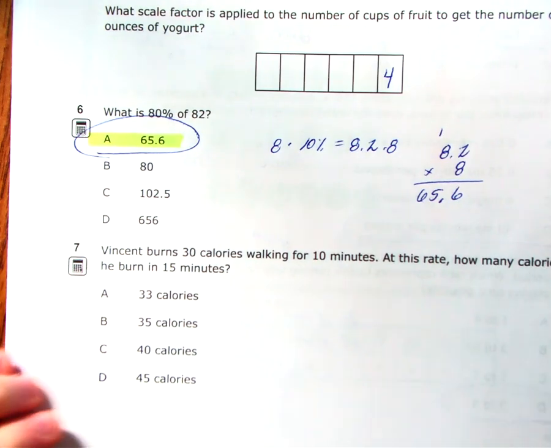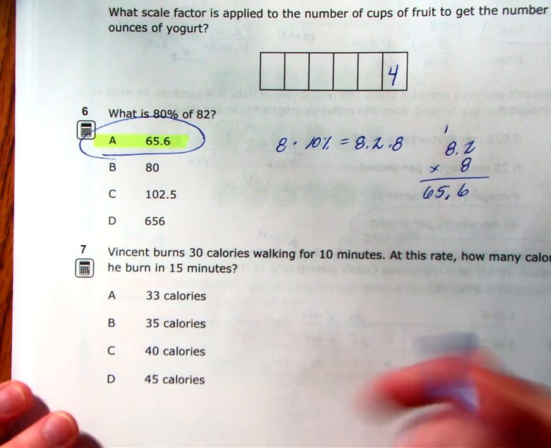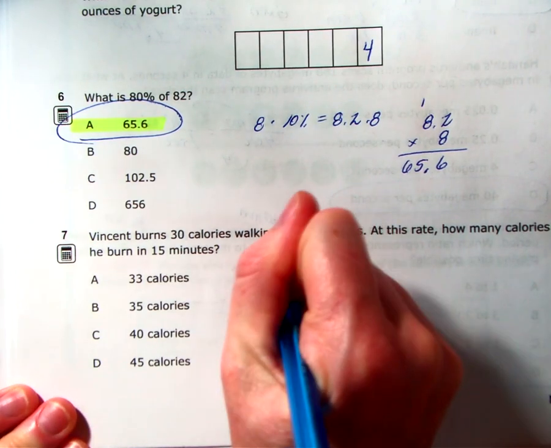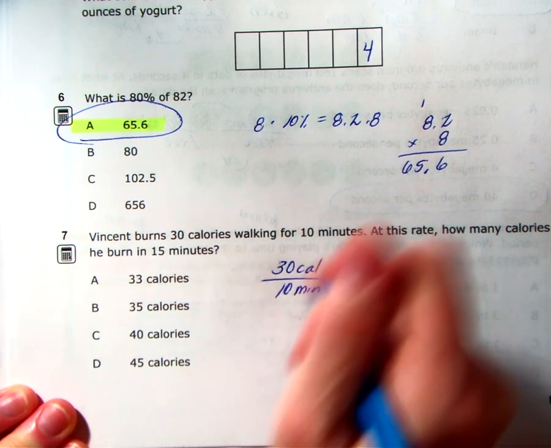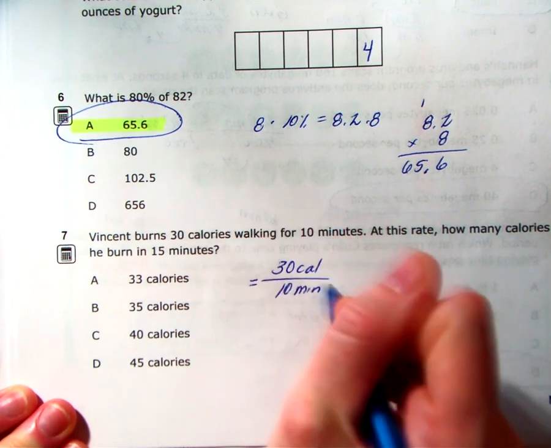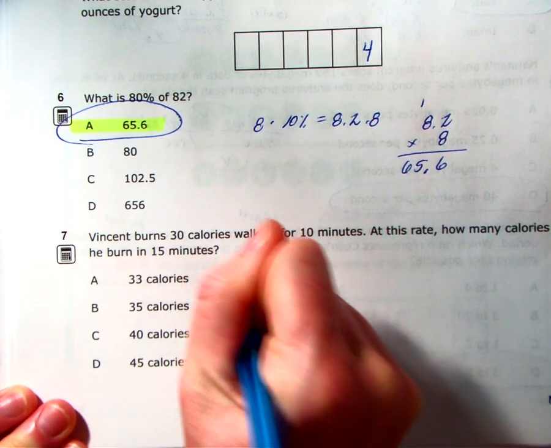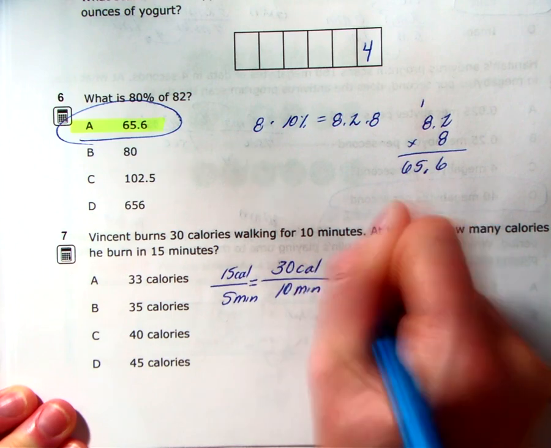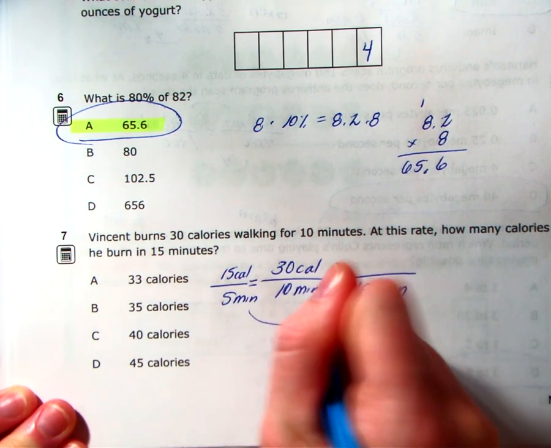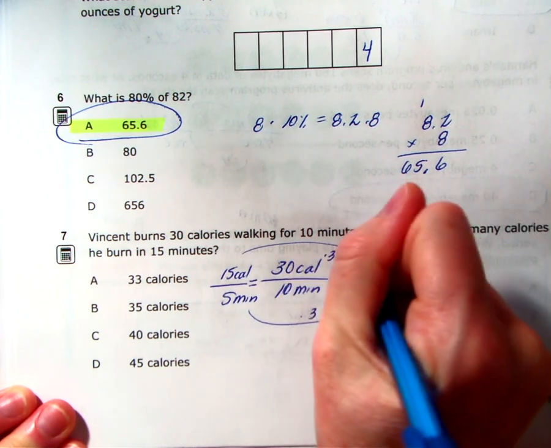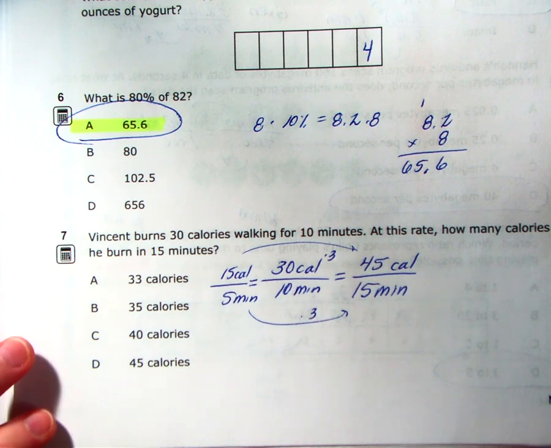Vincent burns 30 calories walking for 10 minutes. At this rate, how many calories will he burn in 15 minutes? Alright, so he goes 30 calories in 10 minutes. We could scale that down first. Divide by 2, we could get 15 calories in 5 minutes. We could scale it up to 15 minutes. I'm going to do times 3 here, times 3 here, which would be 45 calories in 15 minutes.